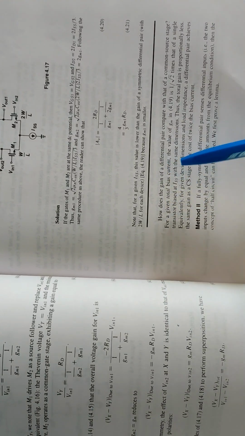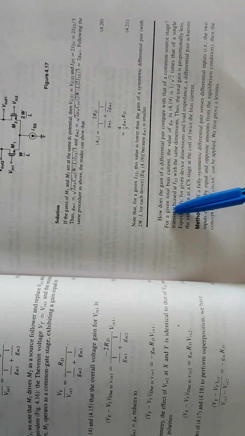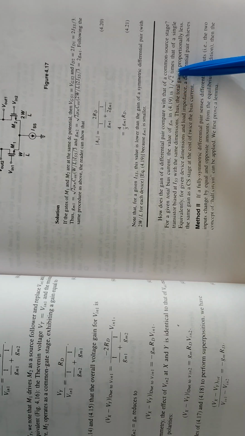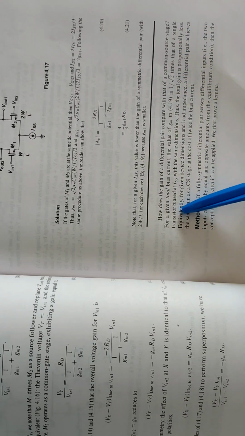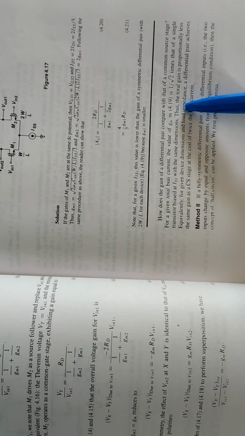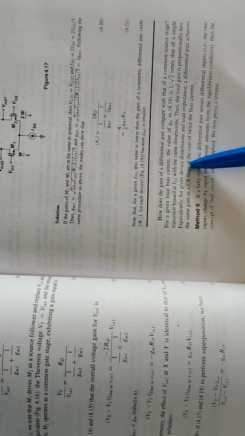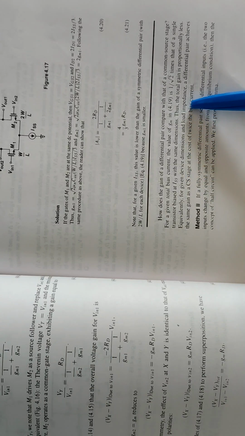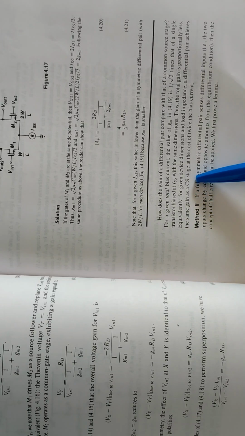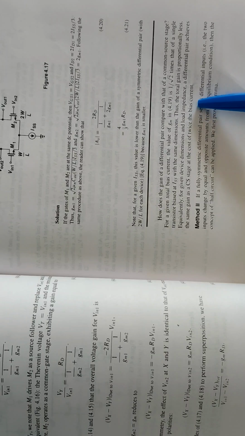How does the gain of a differential pair compare with that of a common source stage? For a given total bias current, the value of Gm in the equation is 1 by root 2 times that of a single transistor biased at ISS with the same dimensions. Thus, the total gain is proportionally less. Equivalently, for given device dimensions and load impedance, a differential pair achieves the same gain as a CS stage at the cost of twice the bias current.